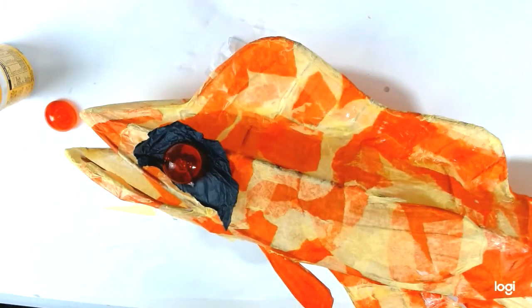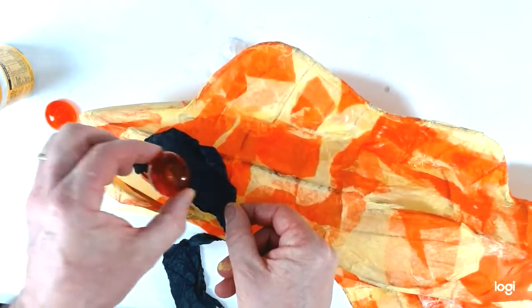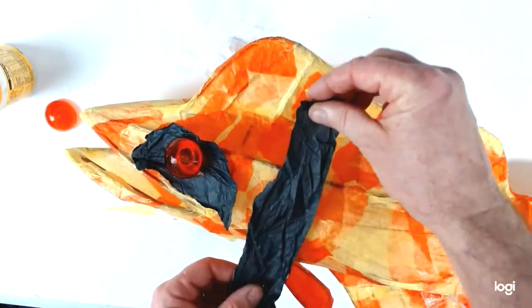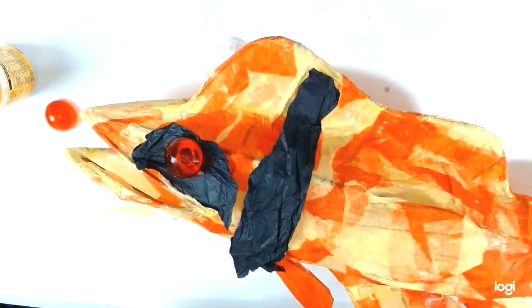I've put the orange and yellow on the fish, and now I'm going to start to add some black, starting with the black patch behind the eye, and then tearing strips to create black stripes through the fish.